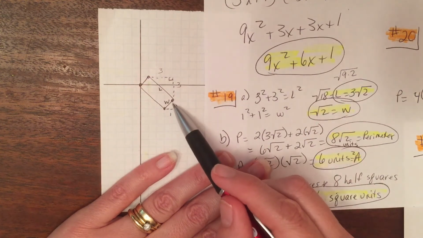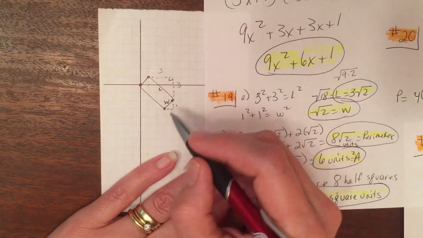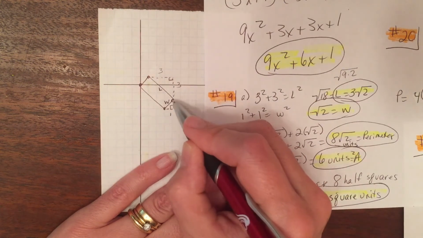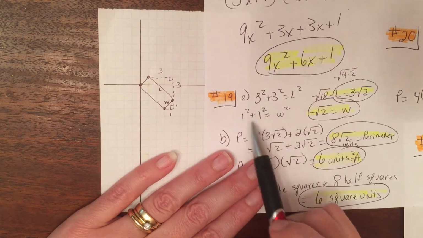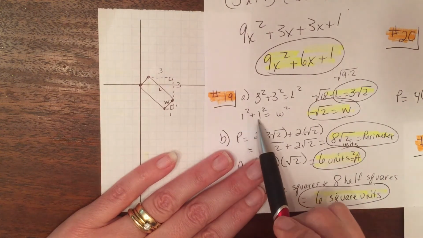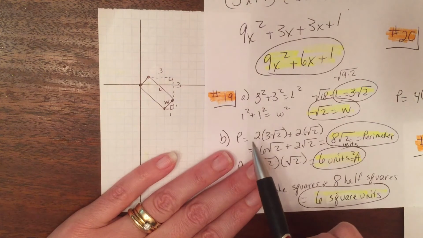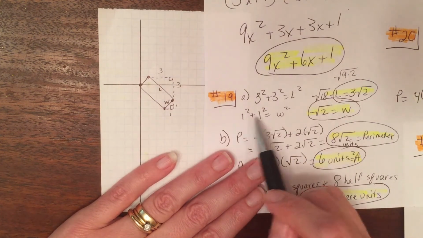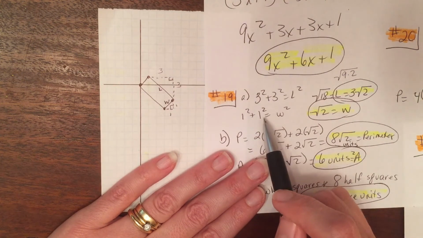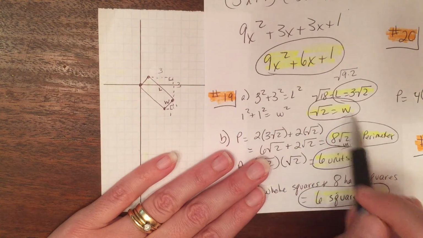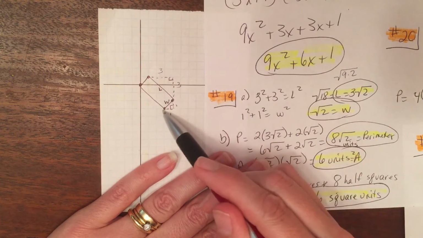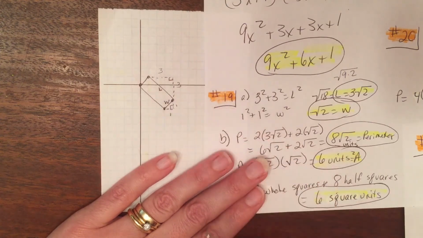And then I could draw a right triangle off of the width, and it measures 1 by 1, where this width is the hypotenuse of my right triangle. Again, Pythagorean theorem. 1 squared plus 1 squared equals the width squared. 1 squared plus 1 squared is 2. So square root of 2 is equal to W. So the width is radical 2. The length is 3 radical 2.